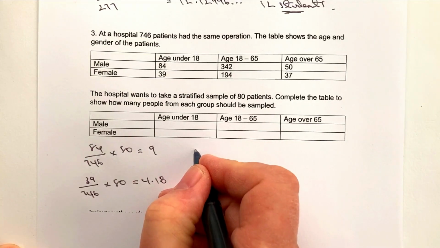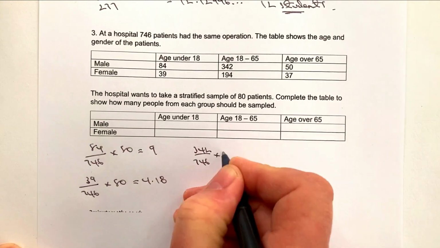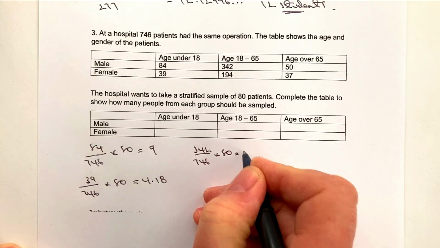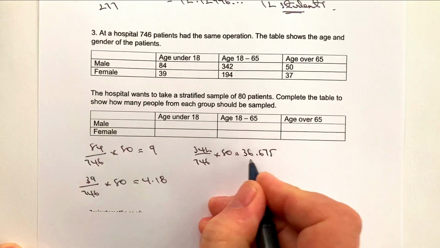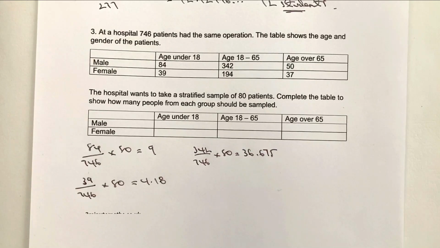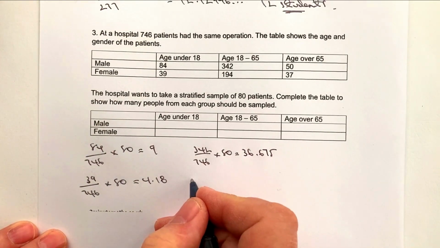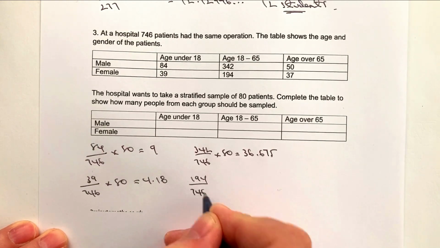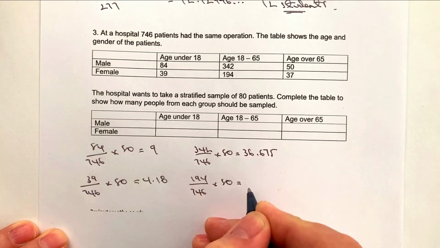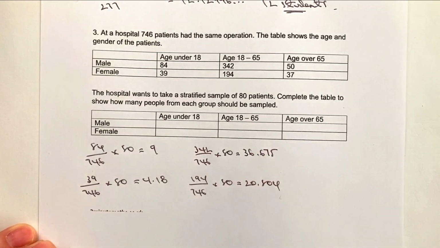I'm going to do the same now for the 18 to 65 male. That's going to be 342 out of 746 of the 80 in the sample. That's going to be 36.675. You'll notice this number will round up to 37. It's quite likely I'm going to use 37, and we'll see how we end up at the end of it. Then 194 out of 746 multiplied by 80 equals 20.804. So that's likely to be 21.